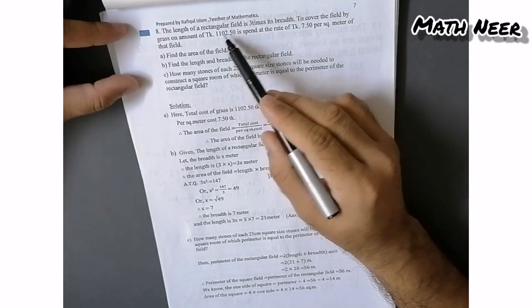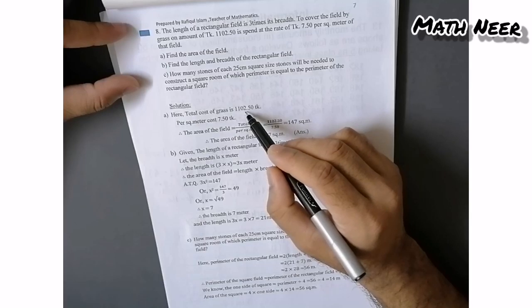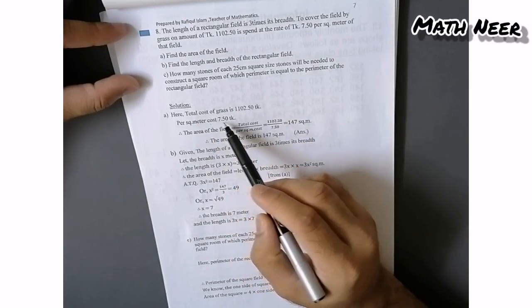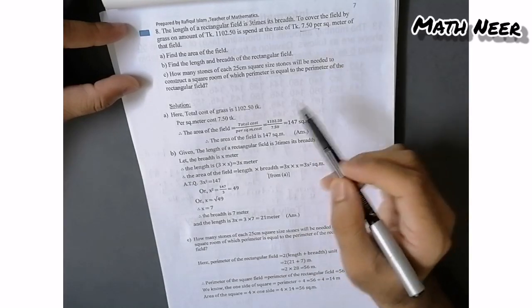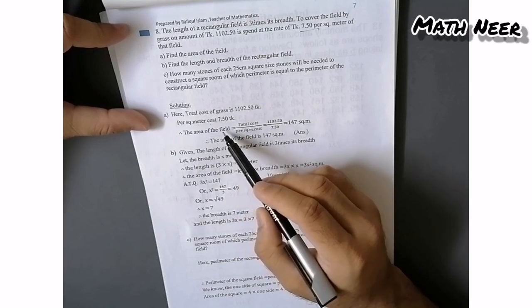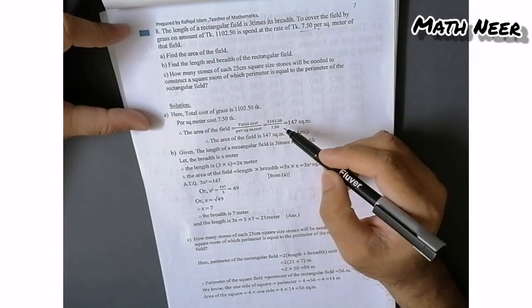So here total spent is 1102.50 taka, and per square meter cost is 7.50 taka. So the area of that field will be total cost divided by per square meter cost.